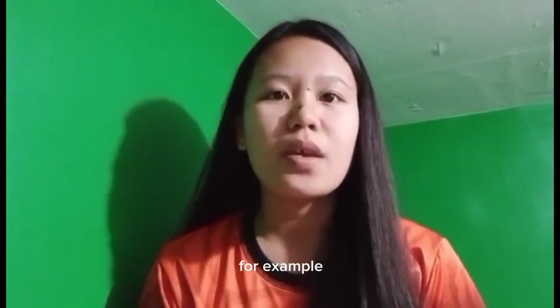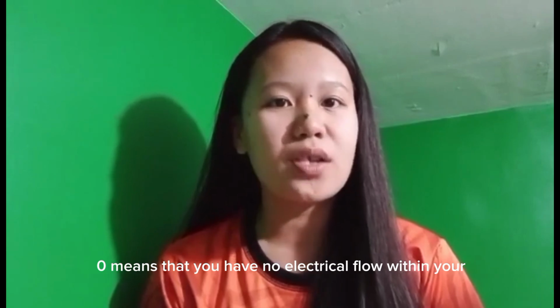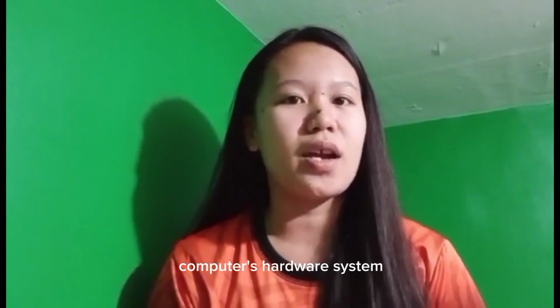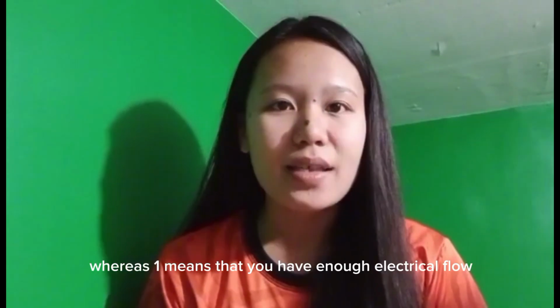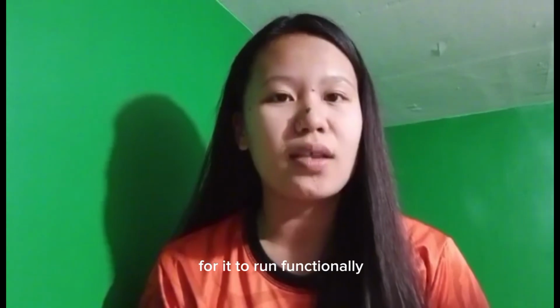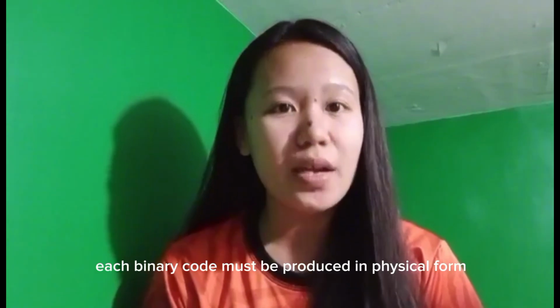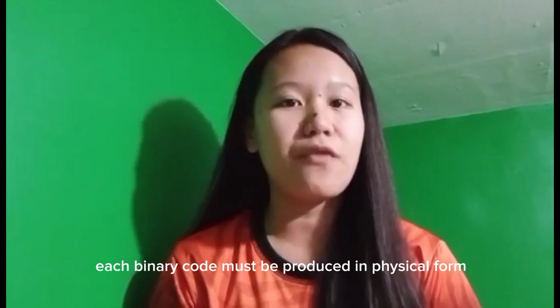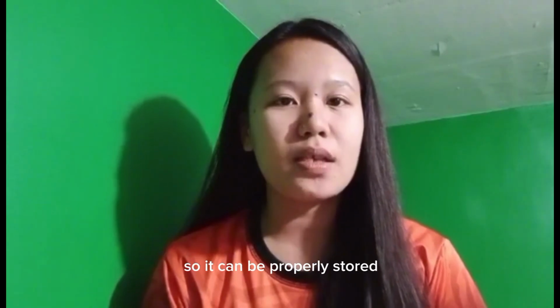For example, 0 means that you have no electrical flow within your computer's hardware system, whereas 1 means that you have enough electrical flow for it to run functionally. Additionally, each binary code must be produced in physical form so it can be properly stored.